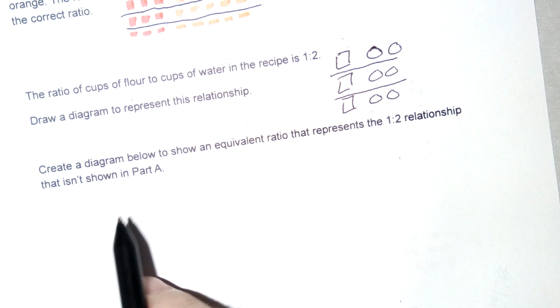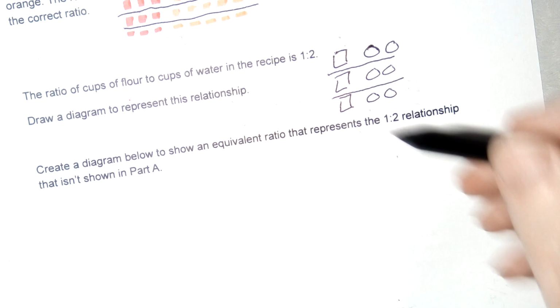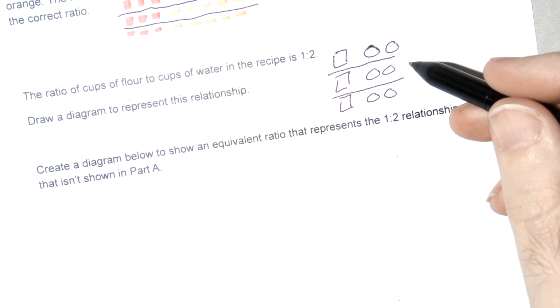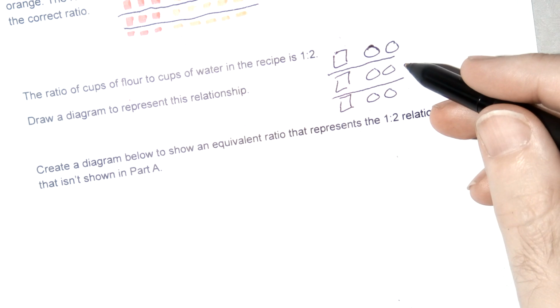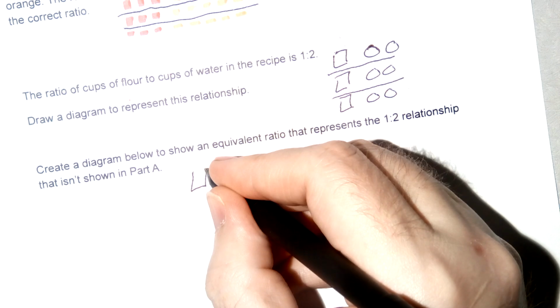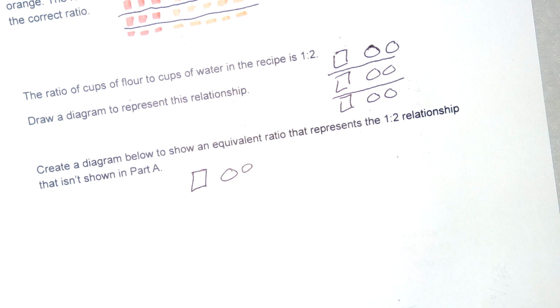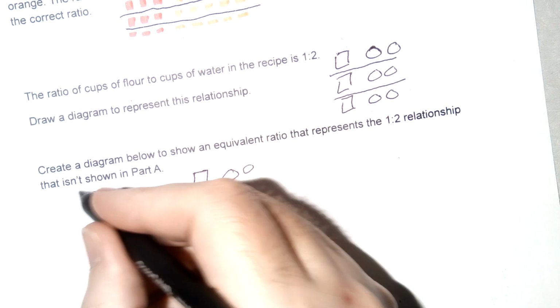But then in the second part of the question, it asks you to draw a diagram that represents an equivalent ratio that represents 1:2 that isn't in part A, so isn't in the multiple choice section. And so this can simply be the 1:2, okay, because that's a diagram of 1:2. You just can't draw whatever this choice was, because it says specifically isn't shown in part A.